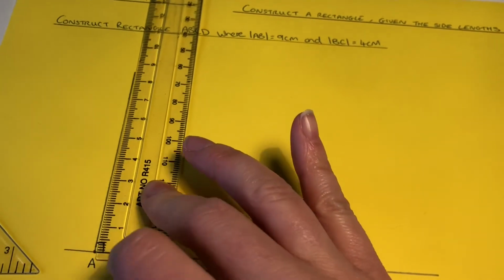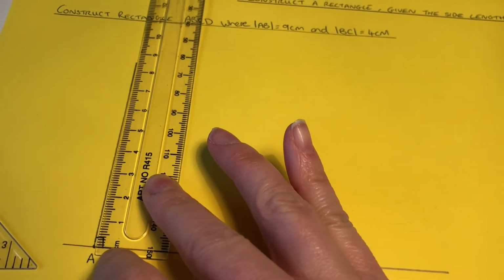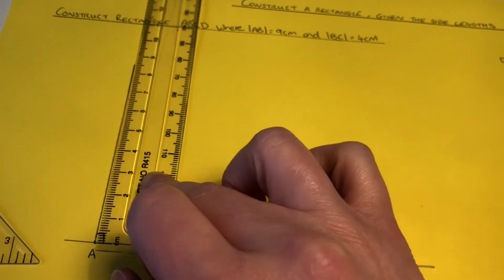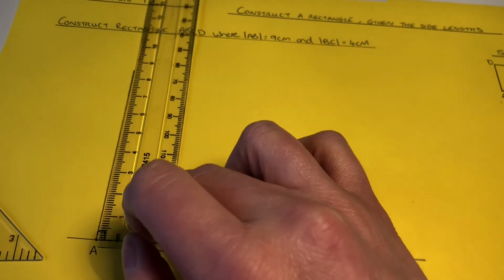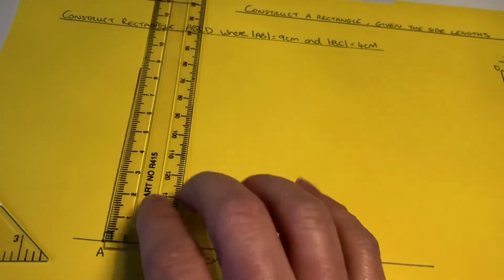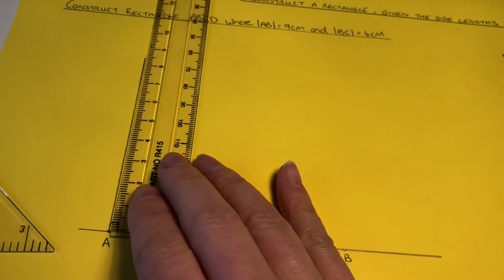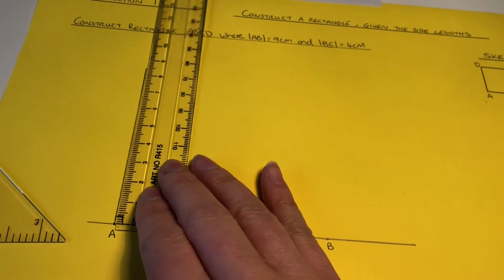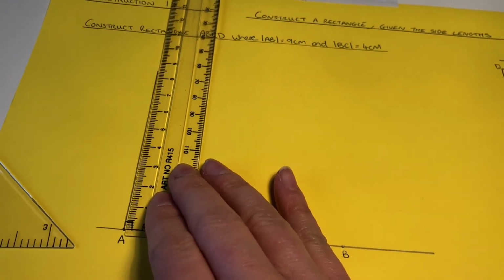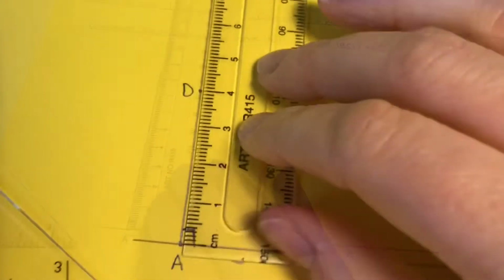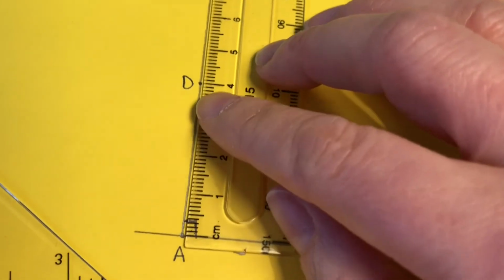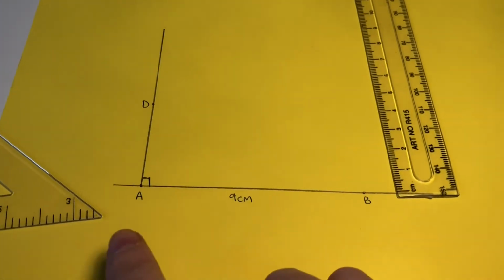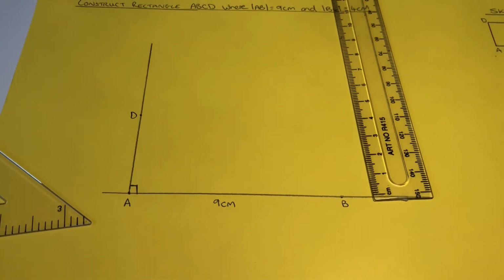Making sure then that the 0 is exactly level with my point A, my bottom line segment AB. And where I find 4, without moving my ruler, making sure it doesn't slip, I'm going to place a pencil dot beside that so that I have the exact location 4 centimeters away from A. Again, making sure that it lies on this vertical line that we've just created. Okay, so as you can see, my dot is exactly level with the number 4 centimeters. And we then label our vertex D.